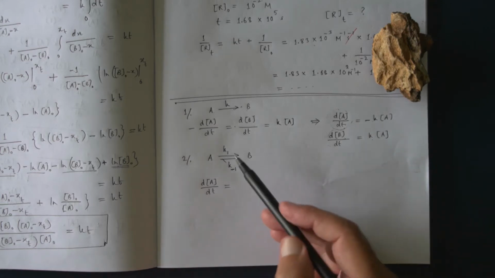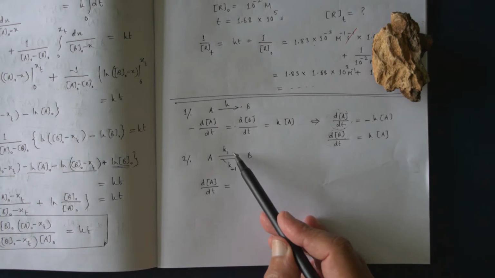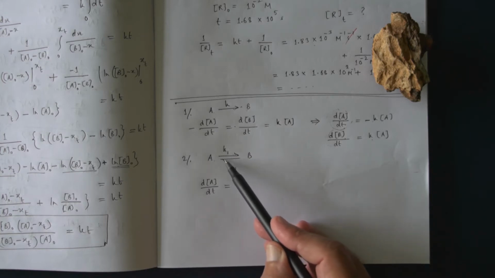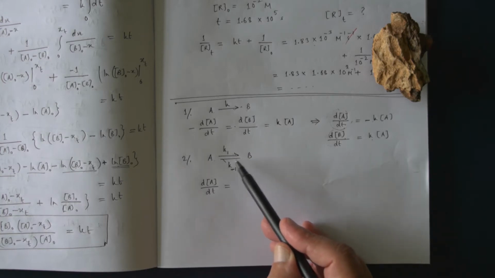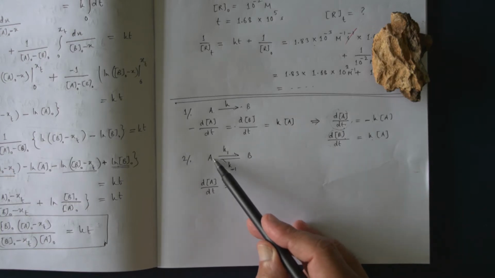now here you see, when the forward reaction takes place, concentration of A decreases. But at the same time, the backward reaction is also taking place. If the backward reaction takes place, concentration of A increases.